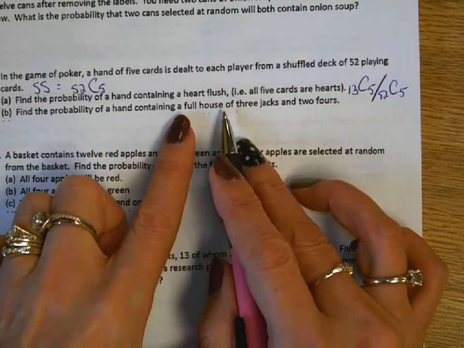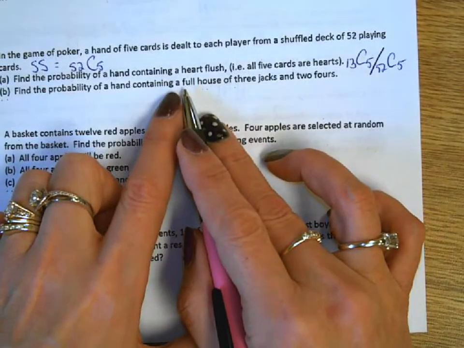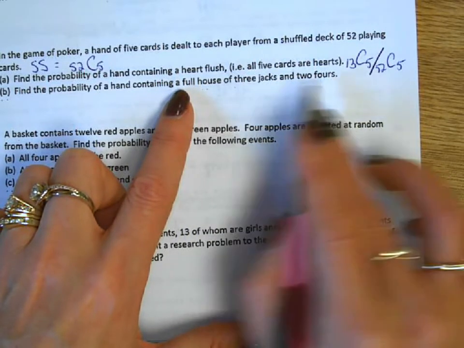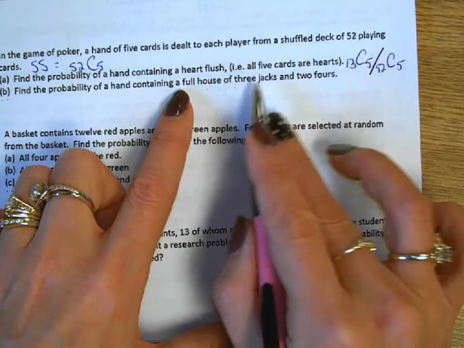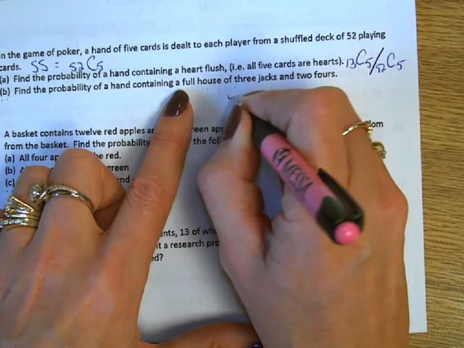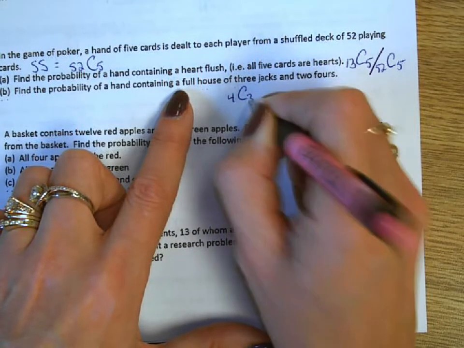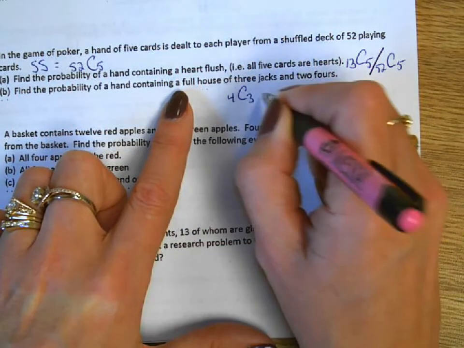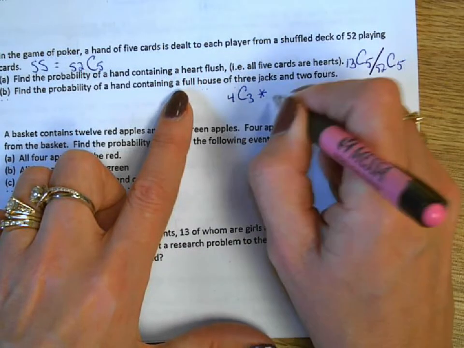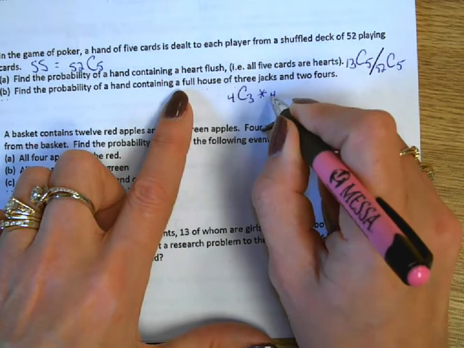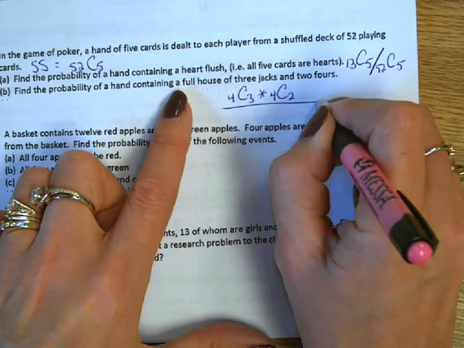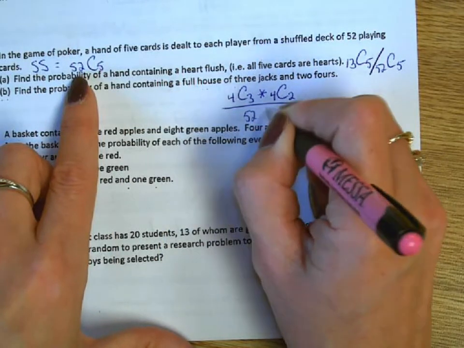Part B adds to it a little bit. We've got a second event to look at. We want the probability of containing a full house that has 3 jacks and 2 fours. So our numerator has 2 events, 3 jacks from the jacks and 2 fours from the fours. Well, remember there are 4 jacks. I want to know how many ways there are to create sets of 3. And then we're going to multiply that. Those are our first 3 branches, and off of each one of those we could have 2 fours. There are 4 fours, and I want to know how many sets of 2 there are. So that'll be our numerator divided by our 52C5.